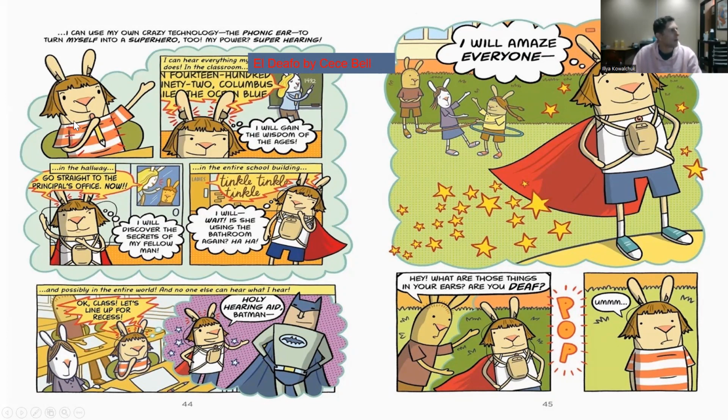So a couple things I want to draw your attention to here. We read the text across the top, and then we go down to Cece with the shirt and the pencil. And she's literally pointing where we're supposed to be looking next. We read the caption box across the top, talking about "I will gain the wisdom of ages." The teacher is pointing towards 1492. Come down here, and we see into the hallway, "go straight to the principal's office." But then the thing that's really interesting is that our eye comes down here to the thought bubble, right? See this thought bubble? We read that, and we come up across as well.